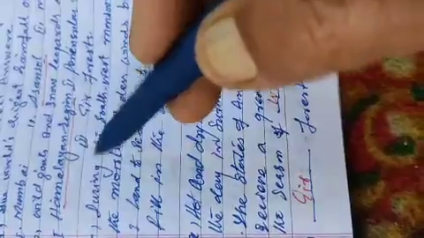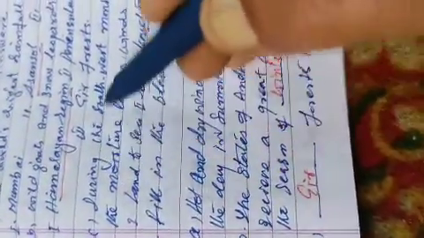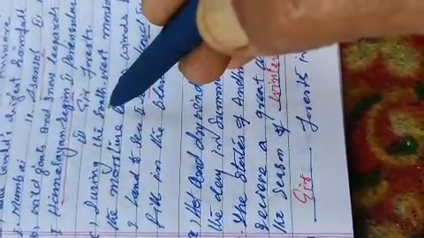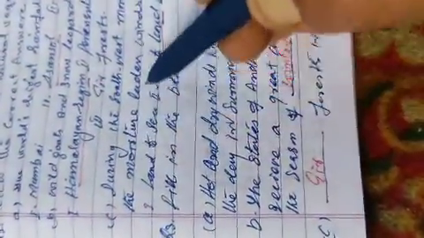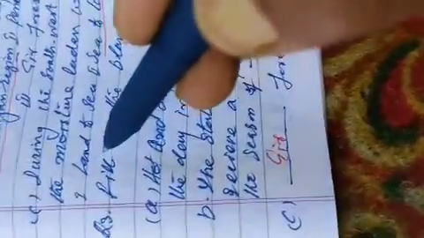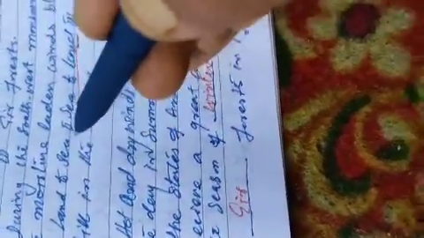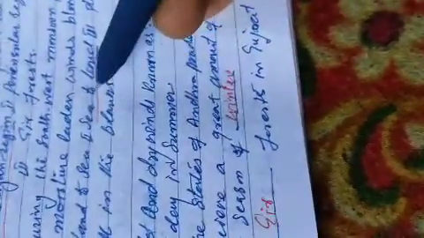During the southwest monsoon period, the moisture-laden winds blow from land to sea, sea to land, or plateau to plains.